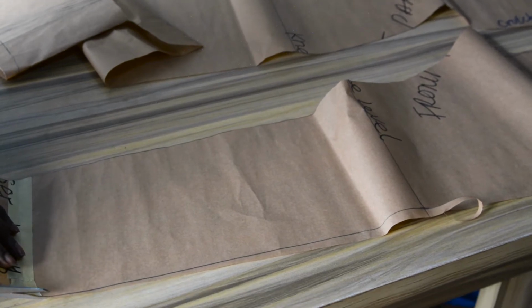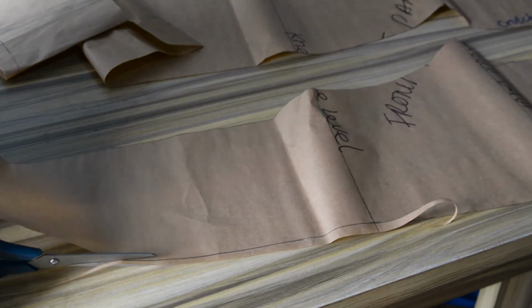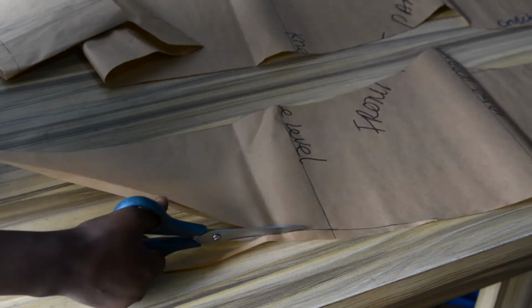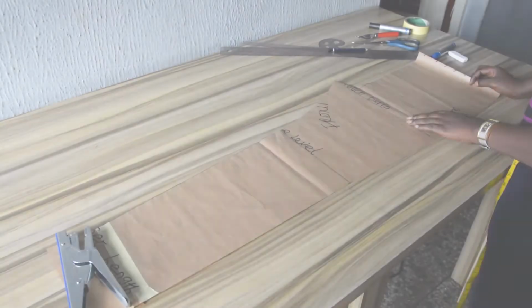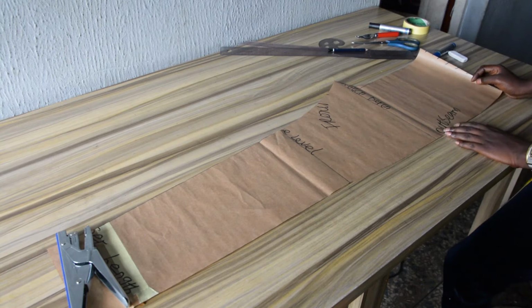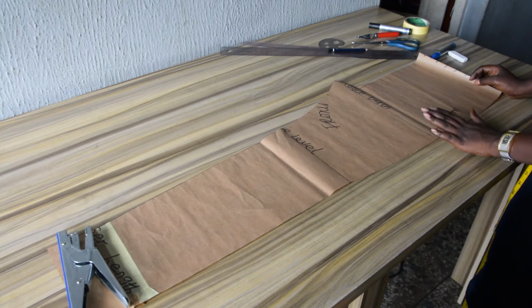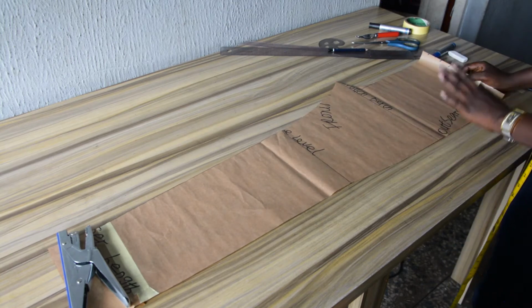Then I'm cutting the remaining part of the outseam. As you can see, the shape of the trouser really comes out well on the pattern. So this pattern is for a fitted native trouser.